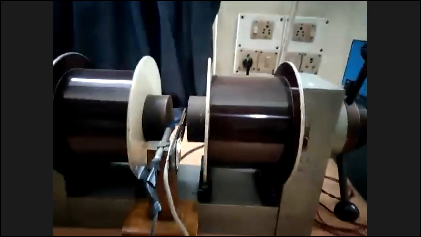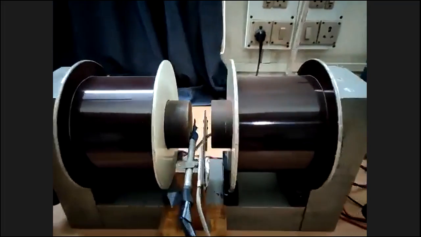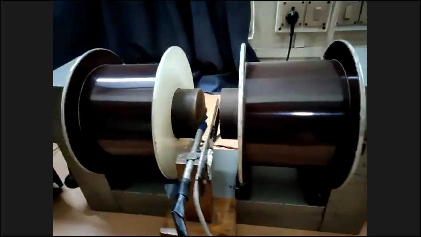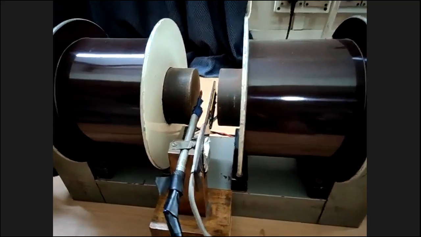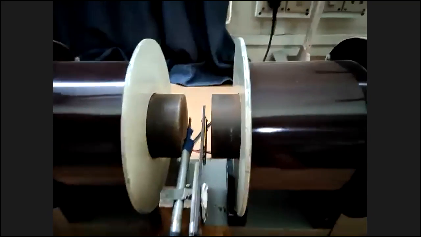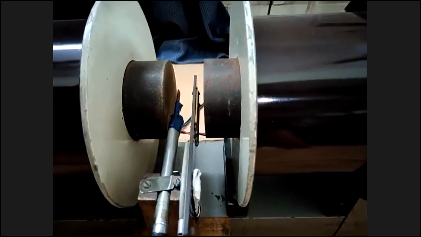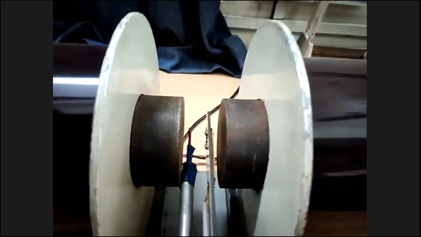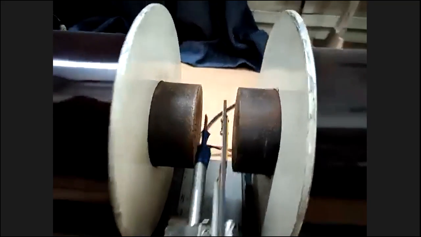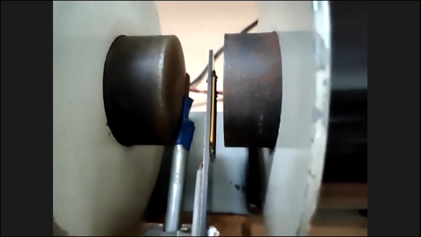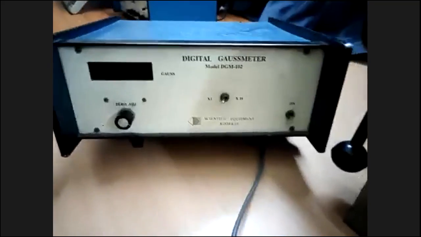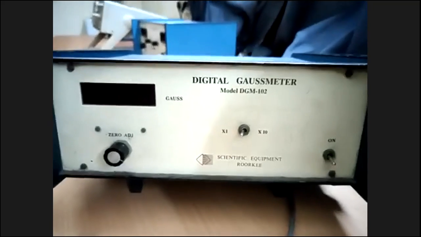This is the electromagnet, you can see. And what will be the magnetic field present at the center of the electromagnet? Because the coil current is zero now, there is no magnetic field present at the center. Where is the Hall probe actually placed? There is a Hall probe. One probe is for magnetic field measurement. Another probe is for the semiconductor. The magnetic field you can measure by the digital Gauss meter. This is a digital Gauss meter.